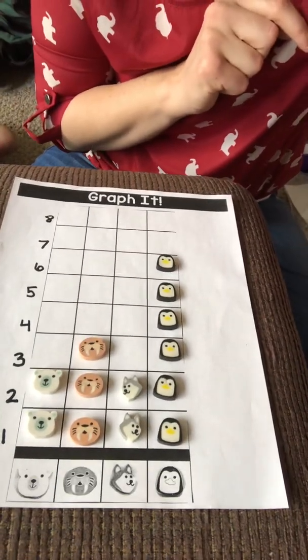All right, friends, so that is how we graph. And that is how we take a bunch of things that are mixed up, we put them in a nice order so that we can examine what we have.